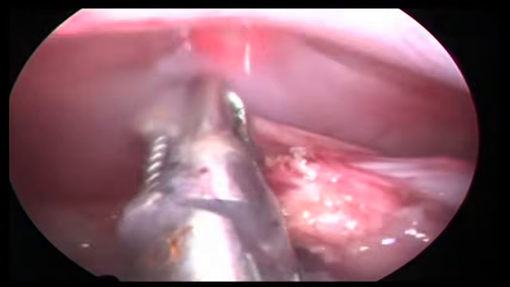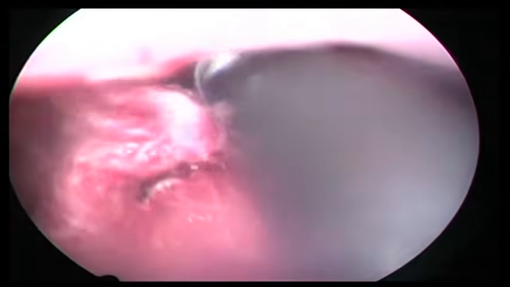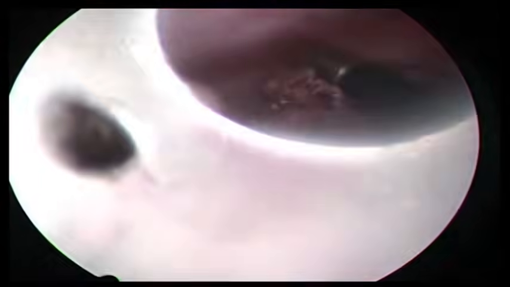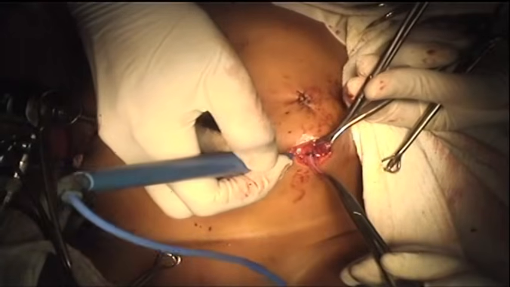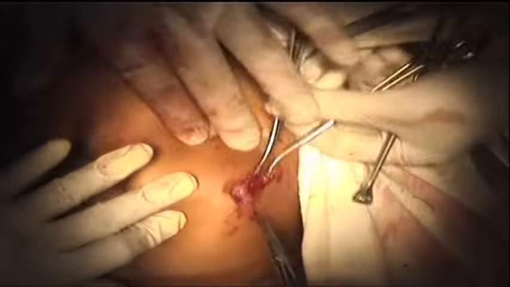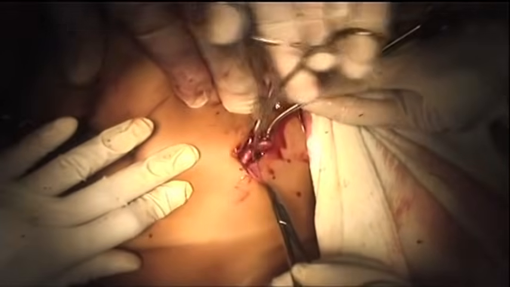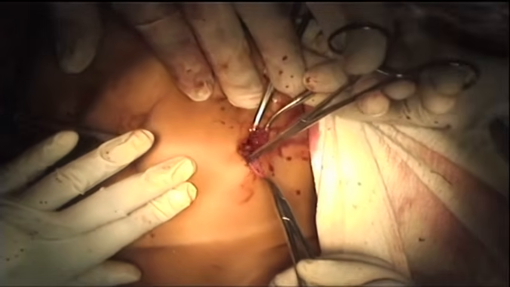The colon was then handed up through the incision at the correct site of the colostomy, and after opening the peritoneum, the colon is delivered.